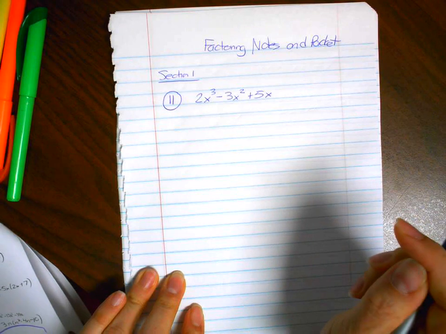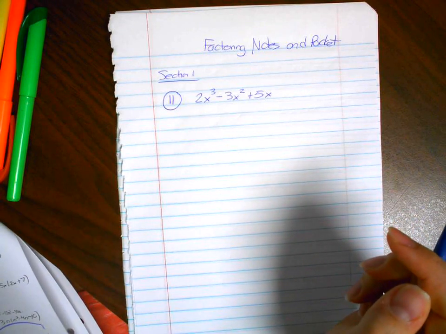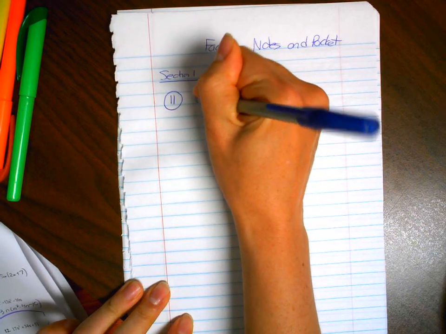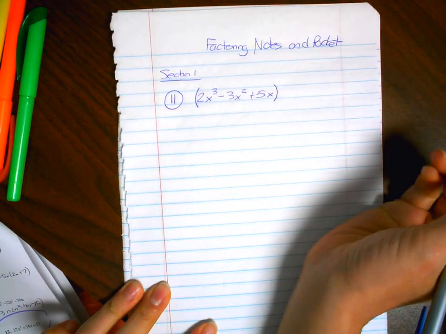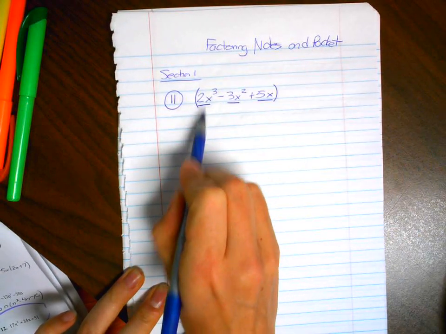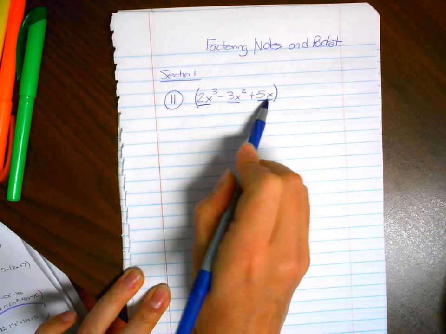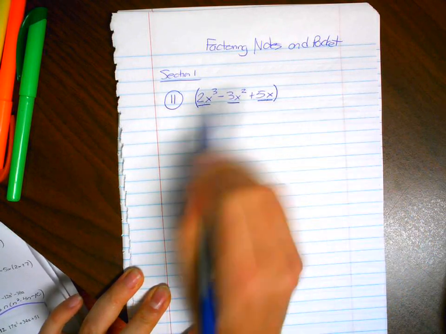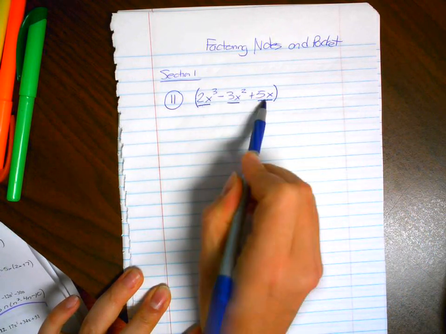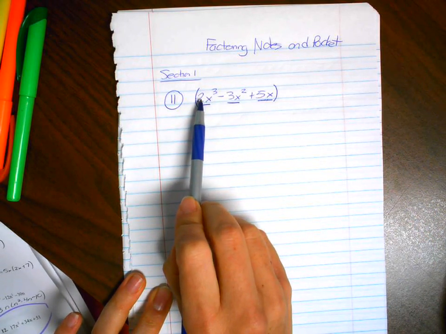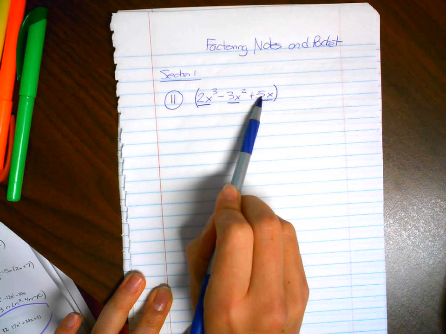All right, so I'm looking for a greatest common factor. What I'm going to do is draw parentheses around the entire thing, and draw lines under each term. The reason I'm drawing those lines is because I'm going to be dividing each term by something, and that something is going to be the greatest common factor. Before I even start my problem, I like to do the parentheses and the lines.